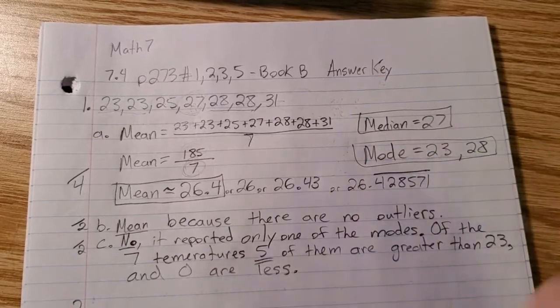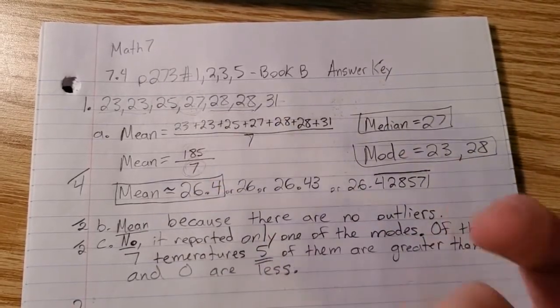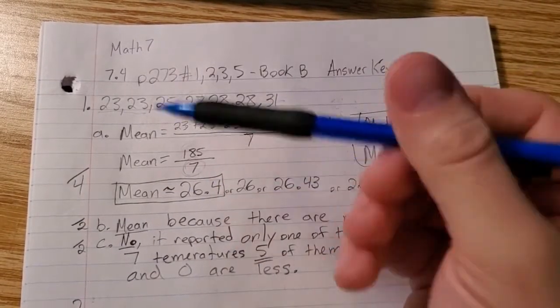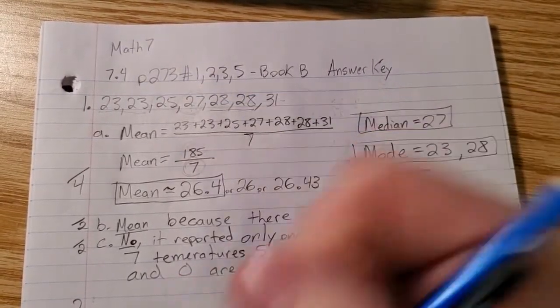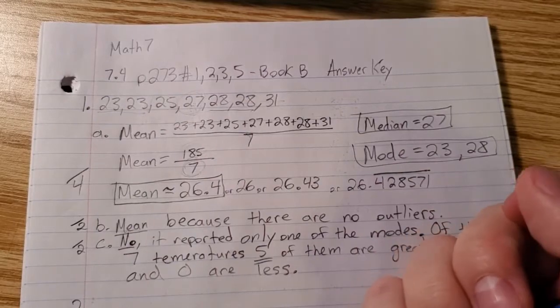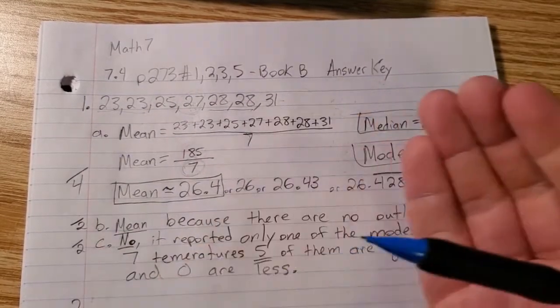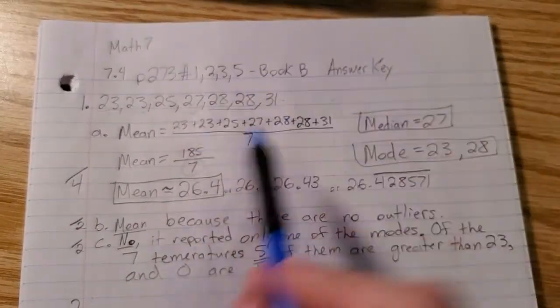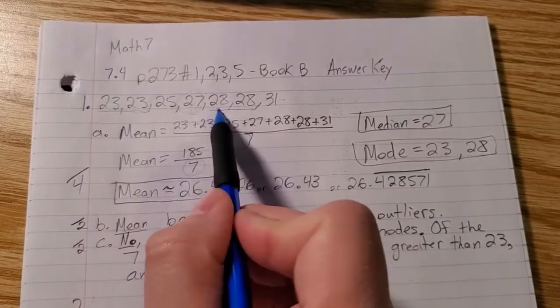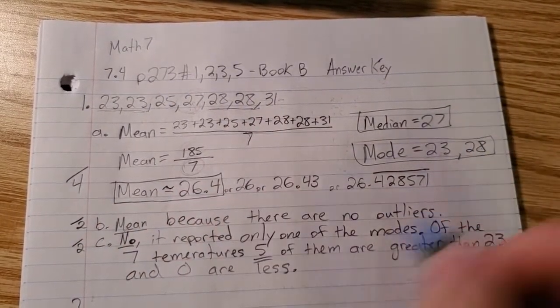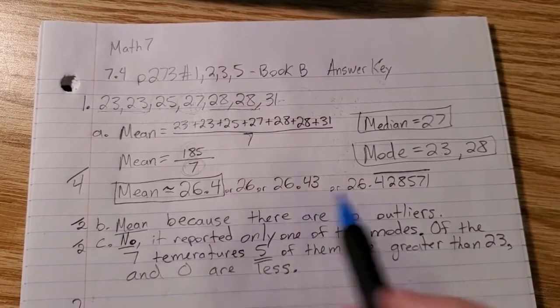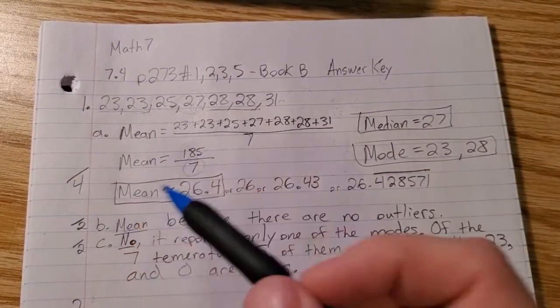Mode, remember it's the most common. This is a good pattern that I've noticed. If ever you write down more than one of a certain value, you already know that there's going to be a mode. Now, there could be more than one mode, and in this case, there's 2 23s and 2 28s, and only one of the other ones. So 23 and 28 are modes. Both of those are modes. So question A is out of 4.